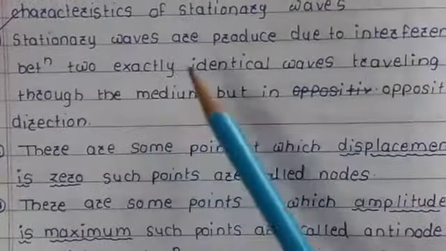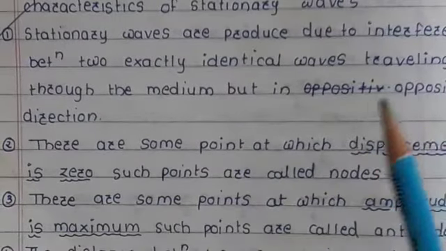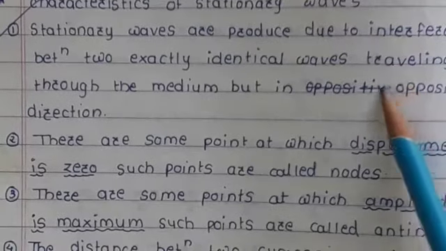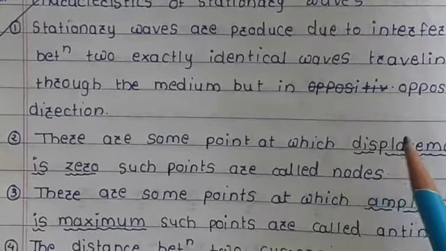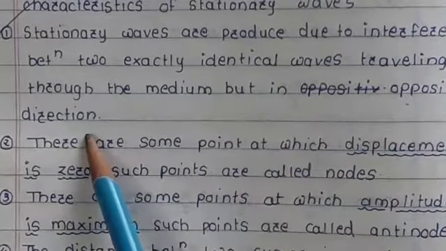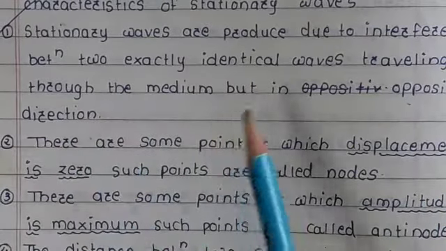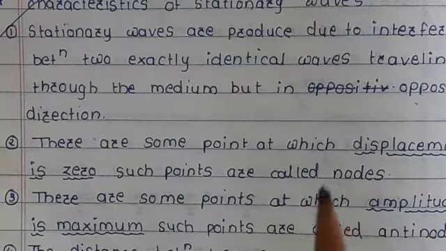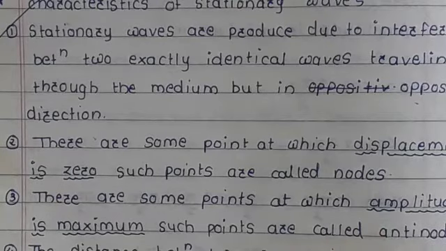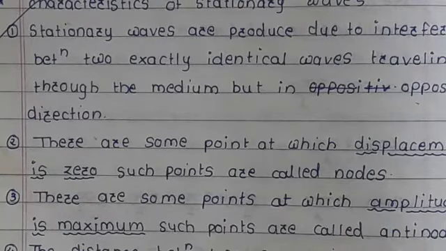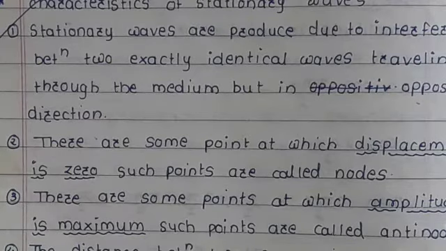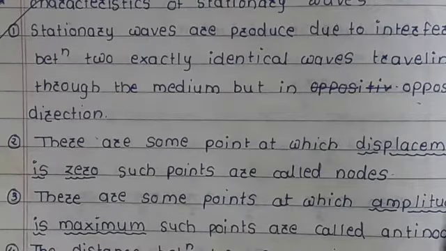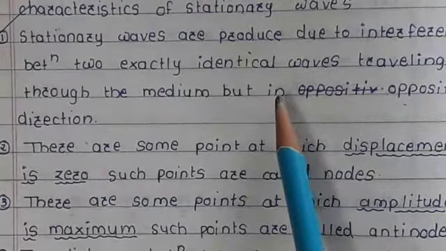The first characteristic we have to see is in the form of the definition. Stationary waves are produced due to the interference between two exactly identical progressive waves traveling through the medium along the same path but in exactly opposite directions. Then the stationary waves are produced. This is the first characteristic, very important.